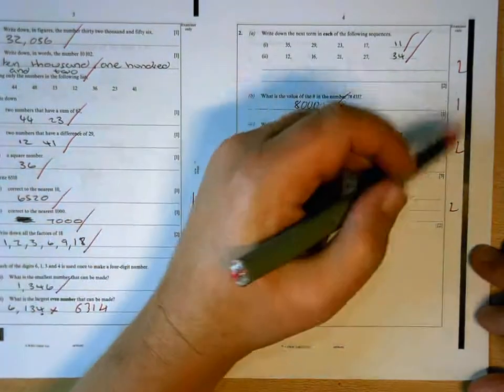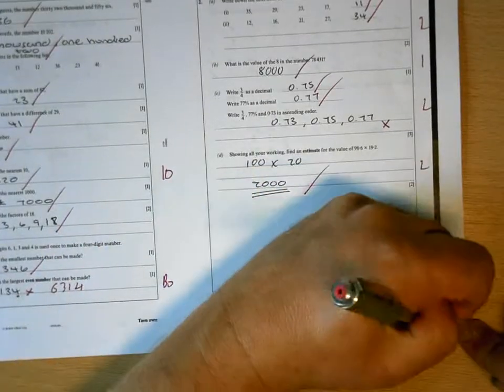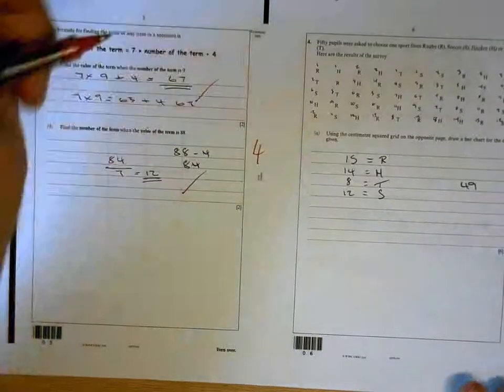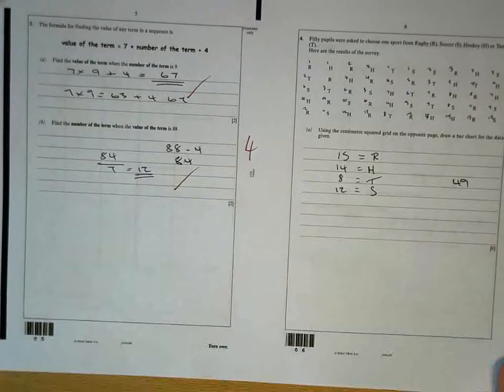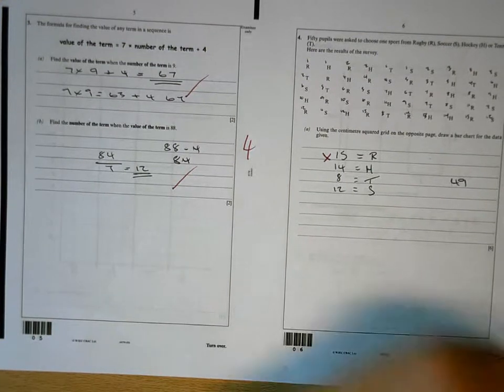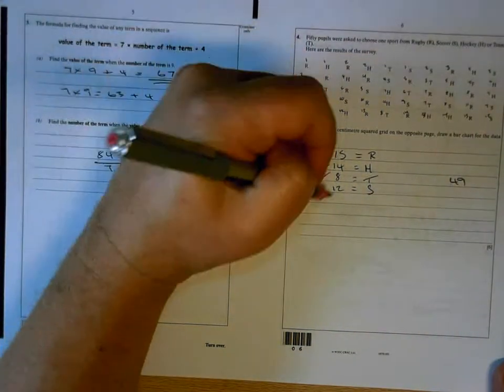So 10, 12, 14, 16, 17 on that first page. 67 and 12 are correct. That one's wrong. Hockey is right. That is right, and that is right.